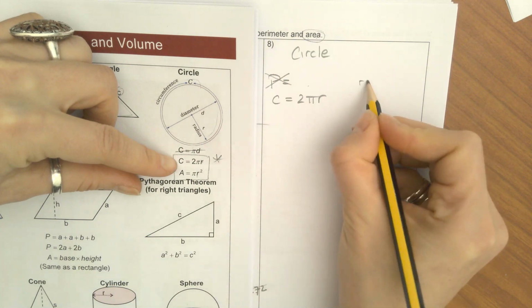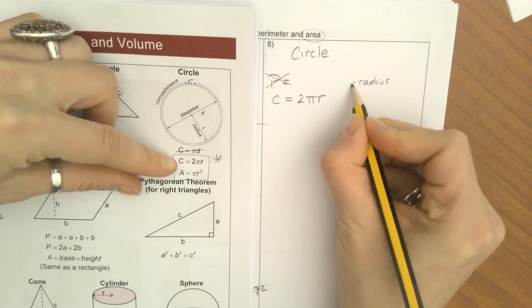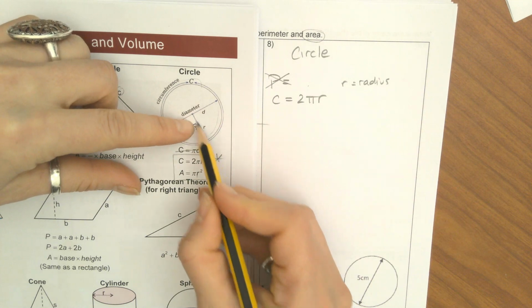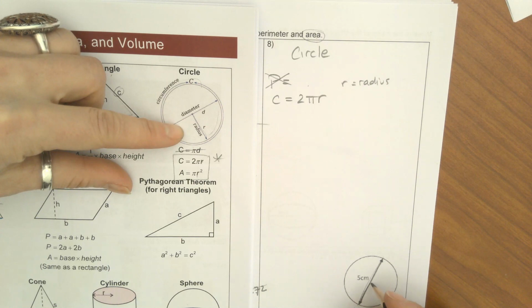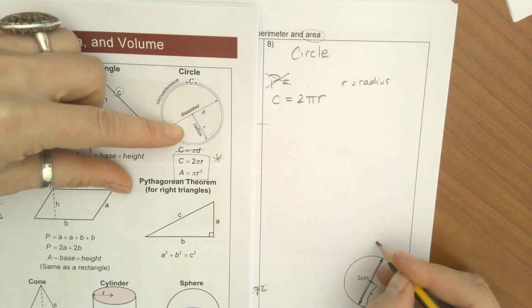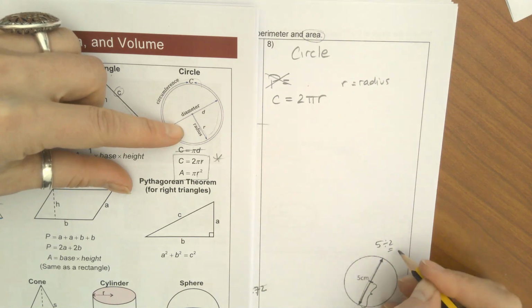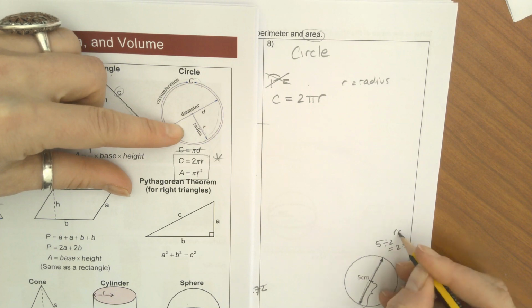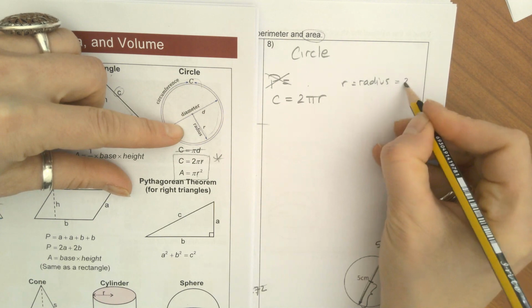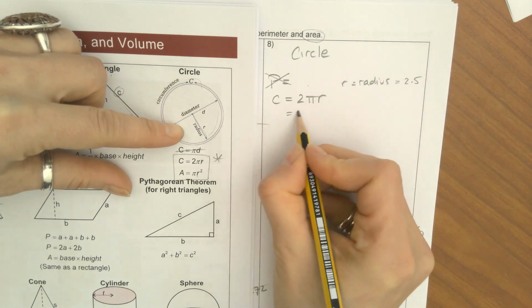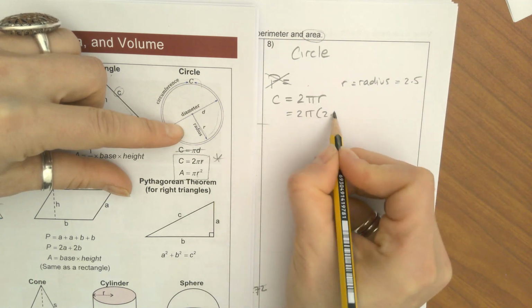R stands for radius. Okay? The radius is half a circle. Here, this is the full length, all the way across the circle. That's the diameter. But we only want the radius. So we want half the circle. So I'm just going to go 5 divided by 2. That's 2.5. So my radius is 2.5. Okay, so here I'm going to put 2.5. 2 pi times 2.5.